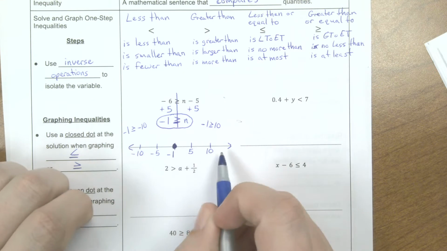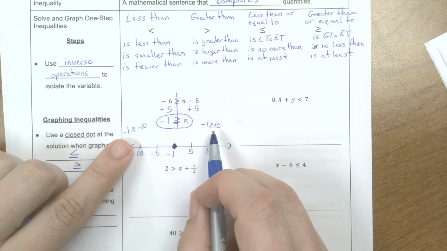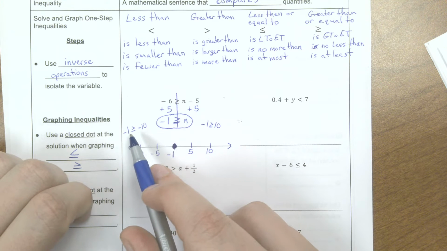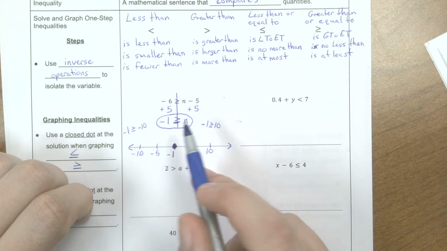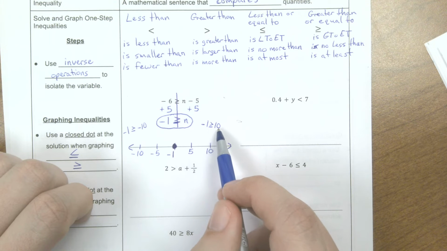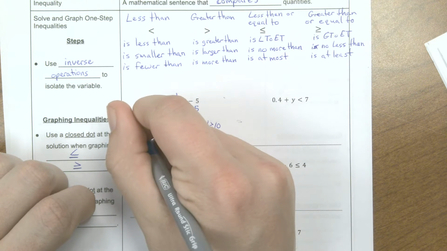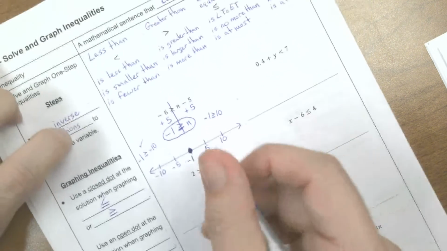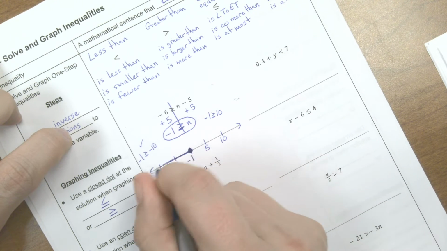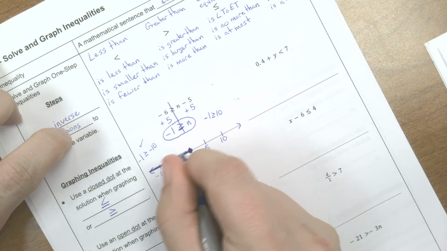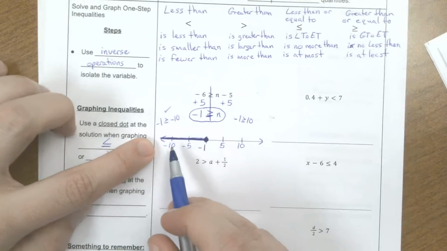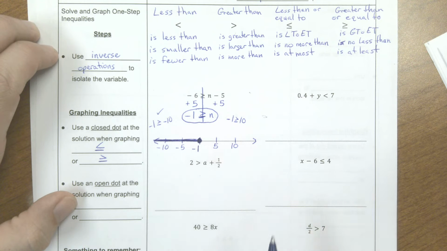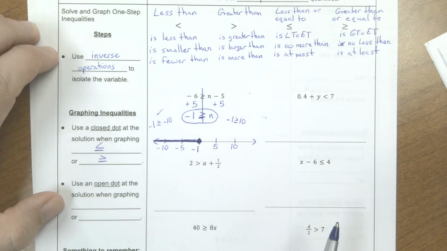You're going to shade in the direction of whichever inequality makes this inequality true. So is negative 1 greater than or equal to negative 10? Negative 1 greater than or equal to positive 10? The answer is this one. Negative 1 is greater than or equal to negative 10. So what you'll do, and I'm going to have to kind of turn this, you're going to shade along that number line in the direction of the arrow that you want to go, because everything that would be to the left of negative 1 would make this inequality true. Okay, so that's the first one.